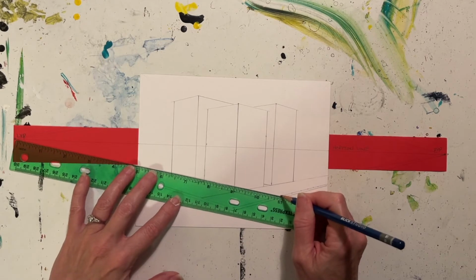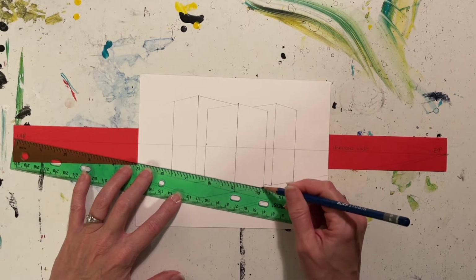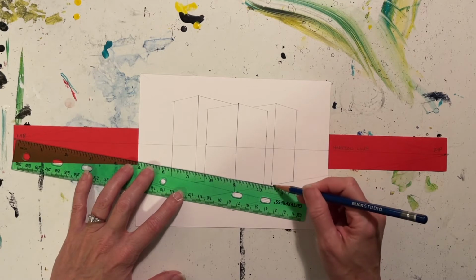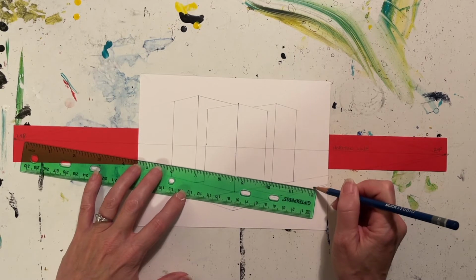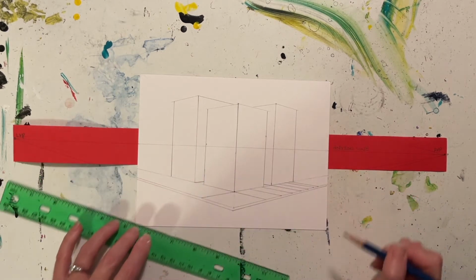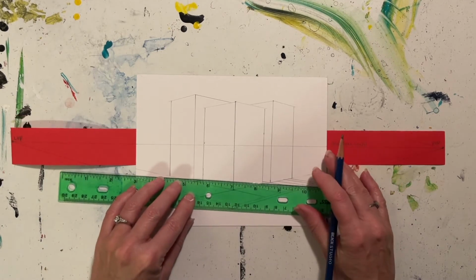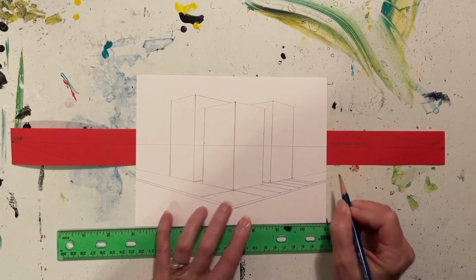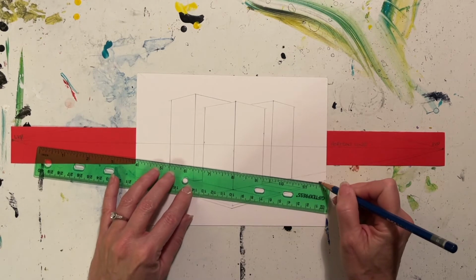Now that I have those little tick marks in place, then I can come back and using my ruler and my left vanishing point for each of these tick marks, I'm just drawing these lines toward my left vanishing point so that it starts to look like that's kind of like laying down a bit. Looks like I need to finish that. So I'm going to add some more lines going toward my left vanishing point.